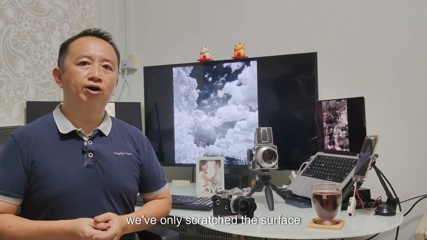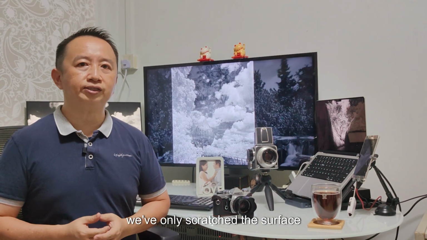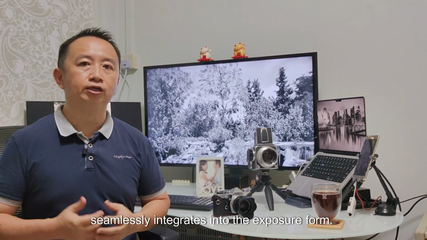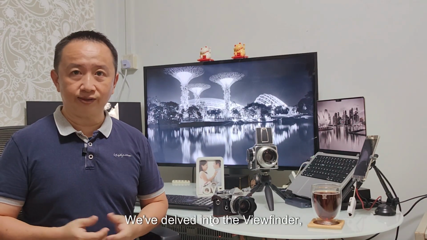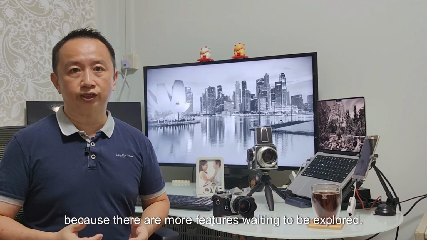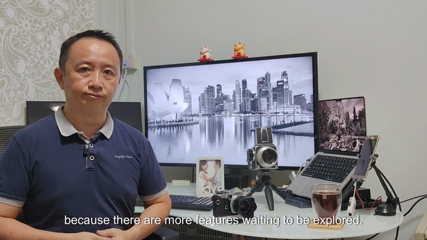Welcome back. So far, we have only scratched the surface of the amazing features JustFilm seamlessly integrated into the exposure form. We have delved into the viewfinder, built-in light meter, exposure calculator, and zone editor. But hang on tight because there are more features waiting to be explored.